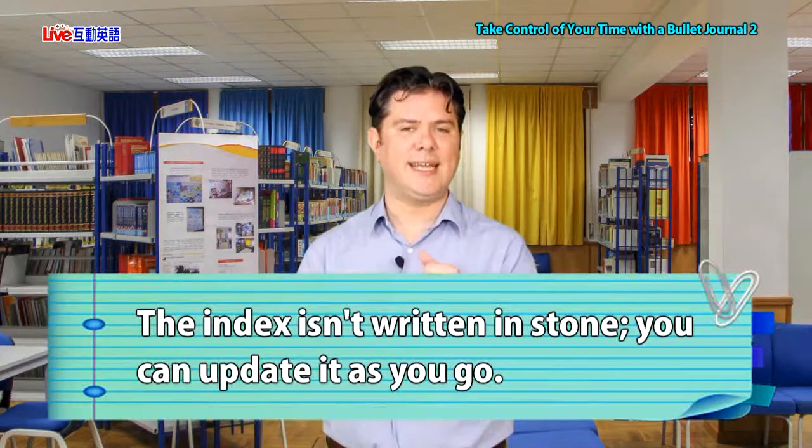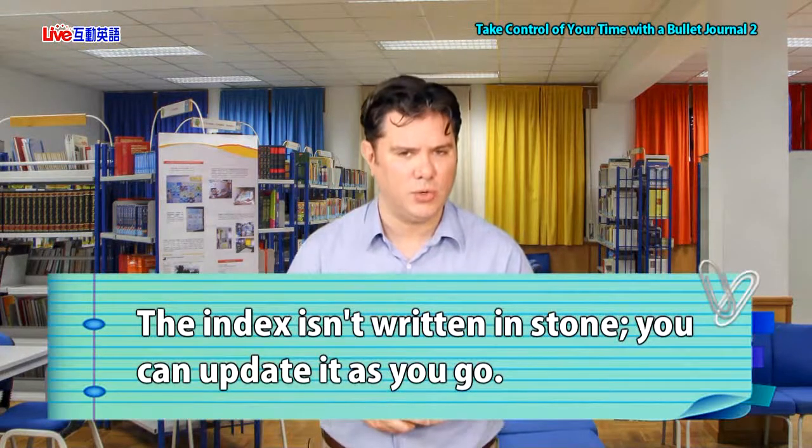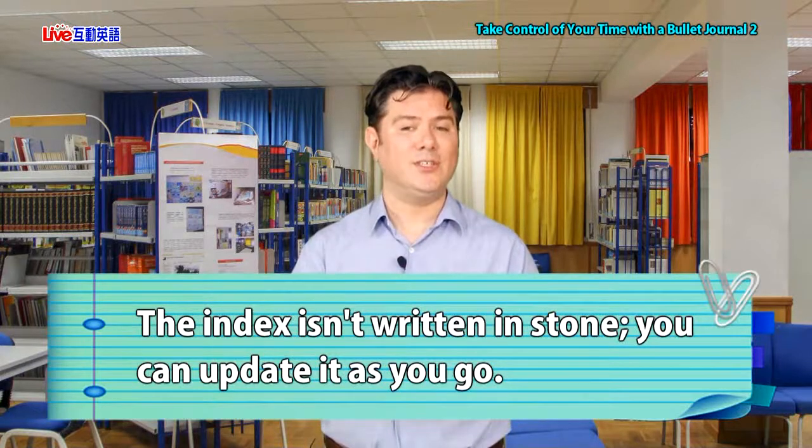All right, we have one more sentence before our break. Let's read that and then we'll take the break. It says, the index isn't written in stone. You can update it as you go. So you don't need to plan out your whole journal right at the beginning. When you write that index page, you can change it or update it as you go, to make the bullet journal even more useful as you continue to use it. All right, it's break time now, and we'll be back with more.